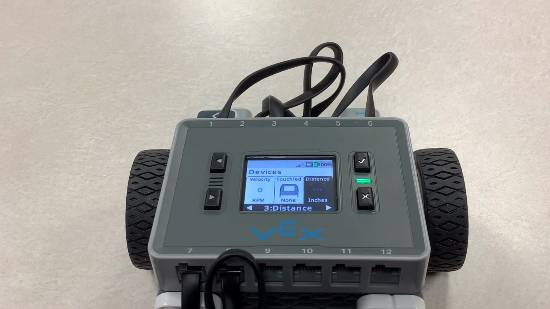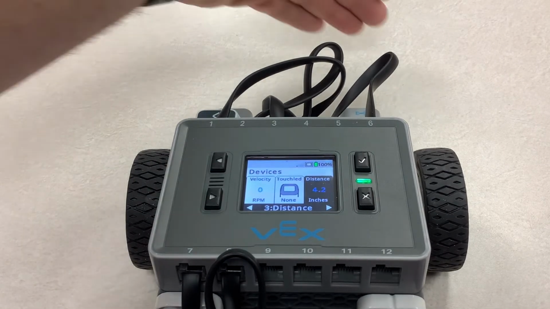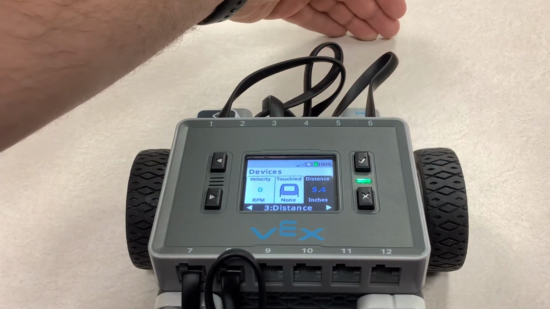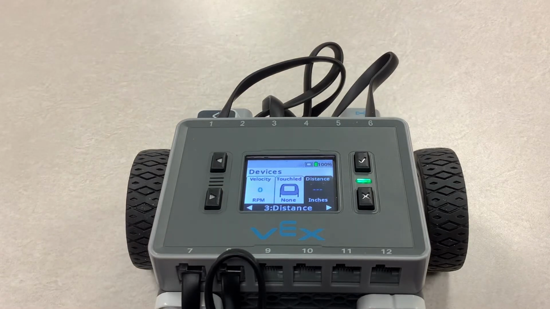I'm going to go over here, another one, my distance sensor. I have that. Here I put my hand in front and I can see that's moving. So once again, if the students understand what the sensors are seeing, it aids them a lot in programming.